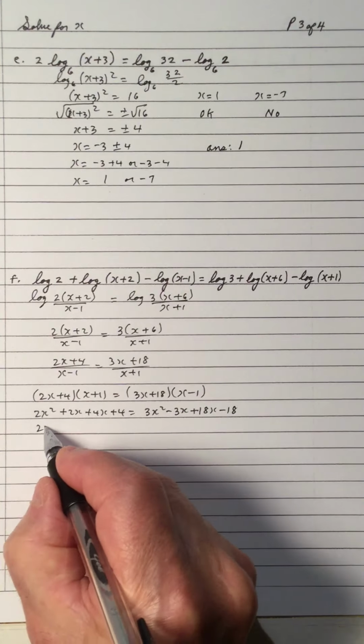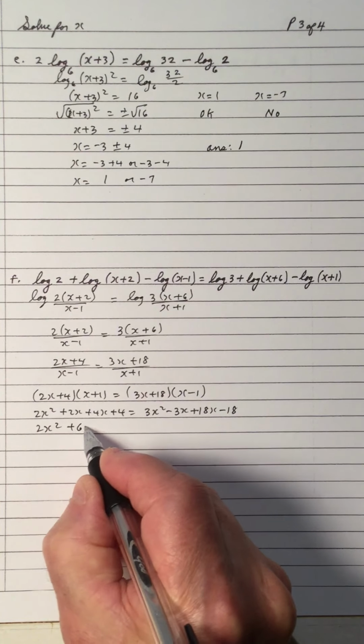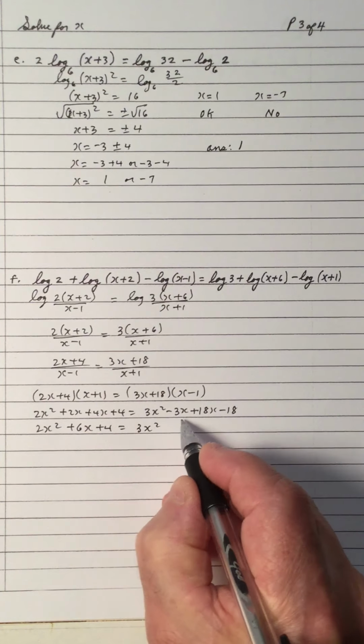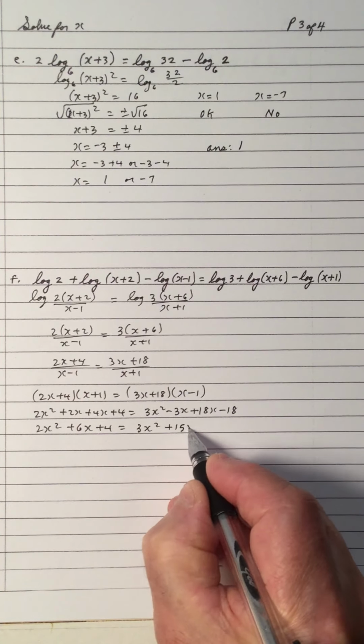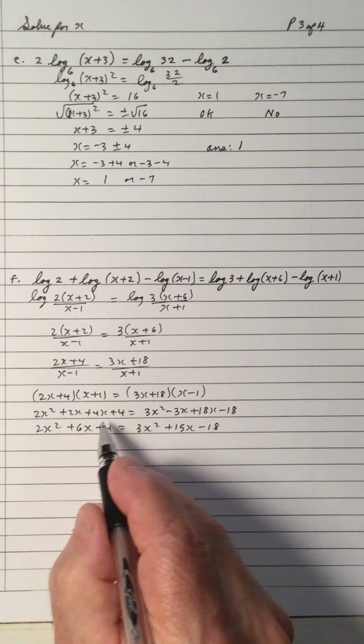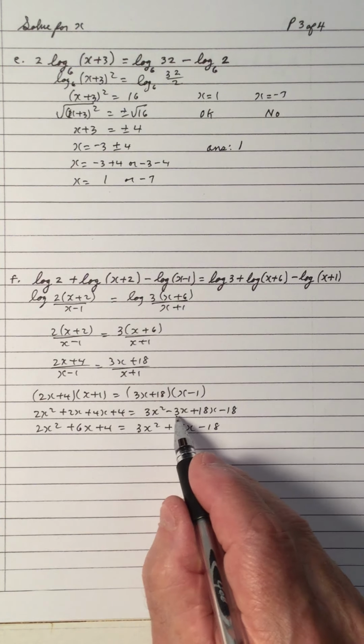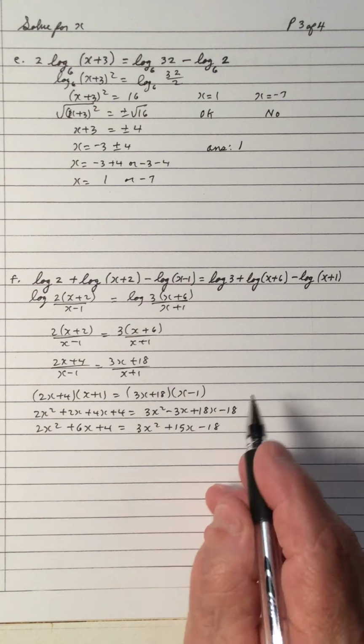And we simplify. What I do is simplify each side first before I transpose, because I have less to transpose. So adding 2x and 4x gives me 6x. Adding negative 3x and 18x gives me 15x.